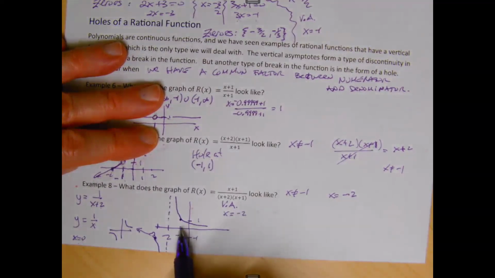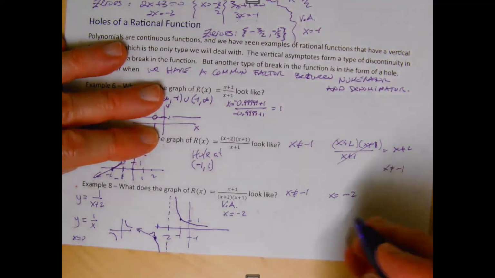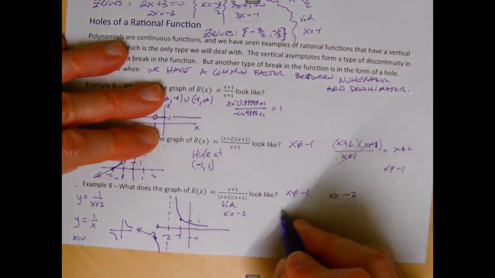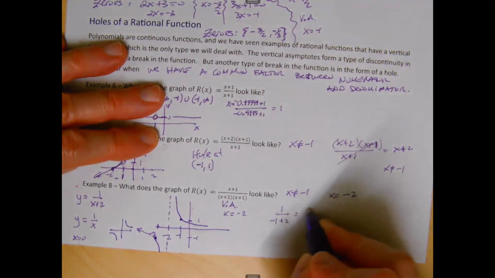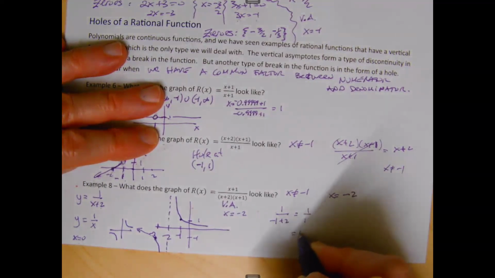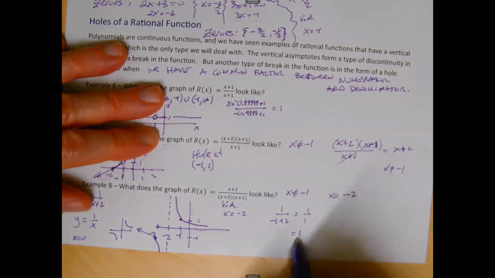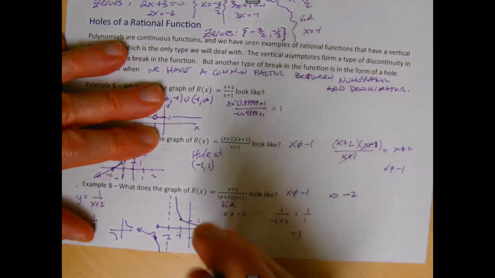So wait a minute, what does this look like if x becomes -1? Now we go back to our cleaned up version and plug in -1. And what I get here is -1 plus 2 is 1. So at -1, 1 there is a hole.